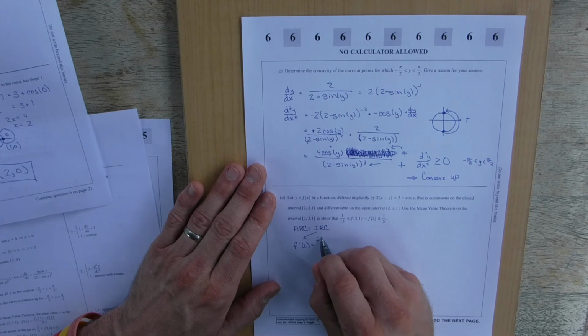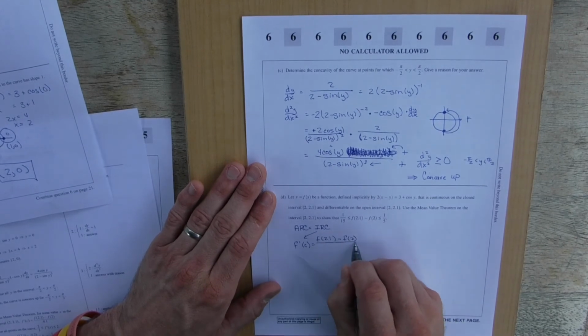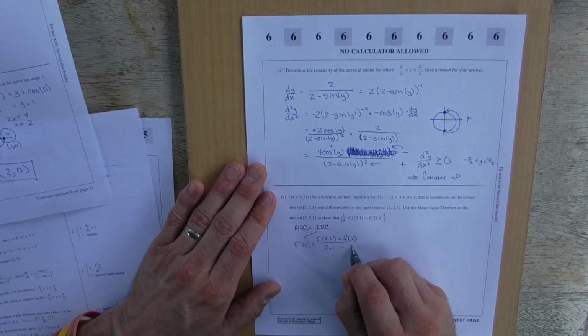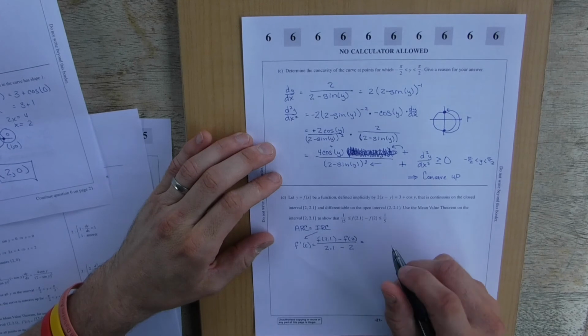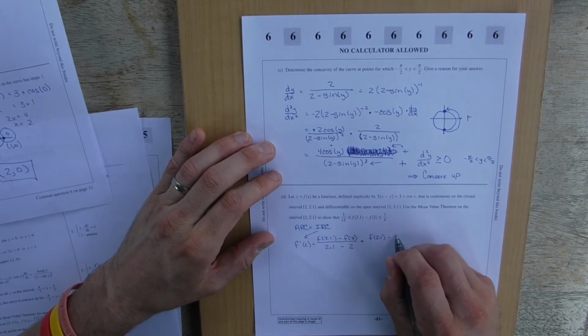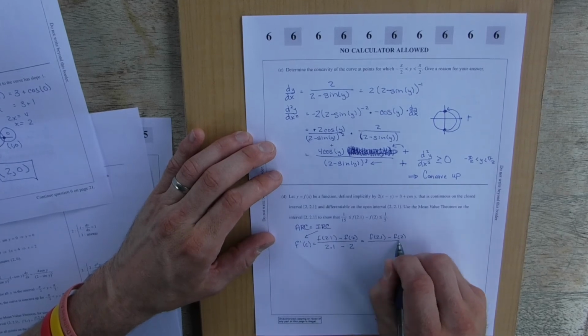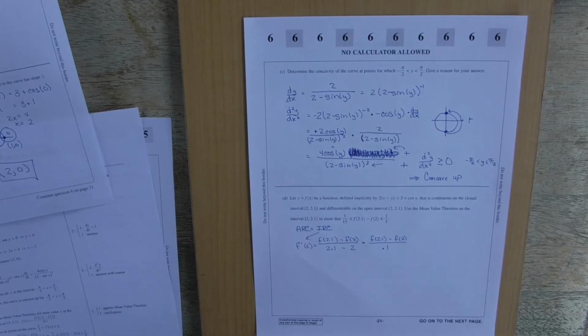So the f of 2.1 minus f of 2 all over 2.1 minus 2. So that is the mean value theorem. So f of 2.1 minus f of 2 divided by 0.1 is that.